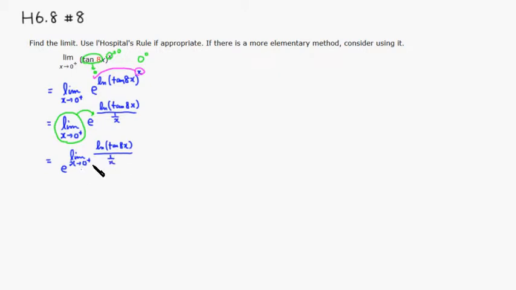As x approaches 0, the denominator approaches infinity. And as x approaches 0, tangent of 0 is 0, and natural log of 0 approaches negative infinity. So the numerator approaches negative infinity. So we have infinity over infinity, and we can apply L'Hopital's rule.